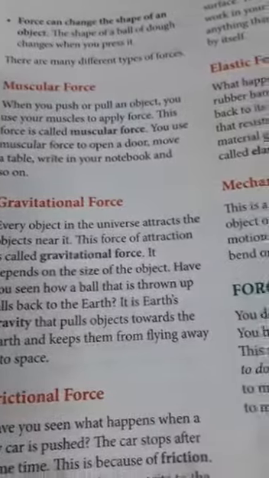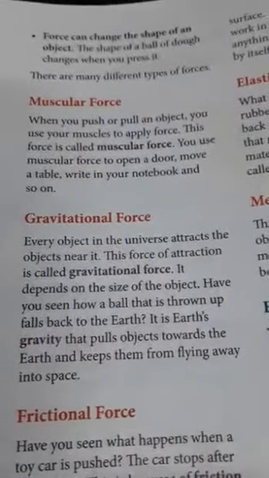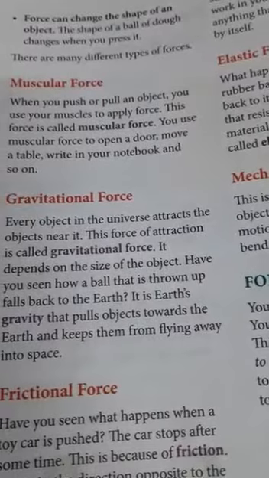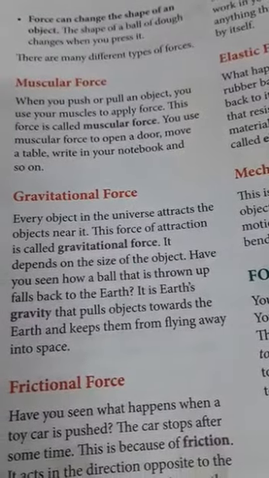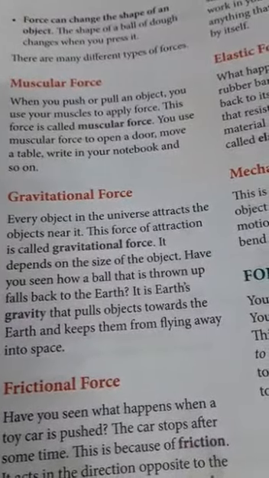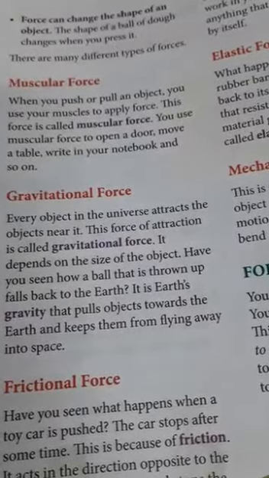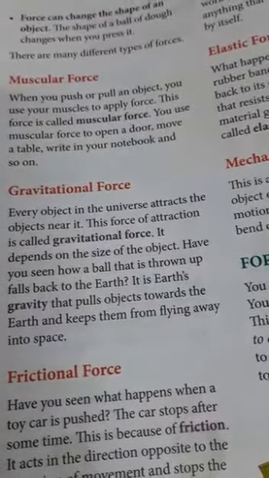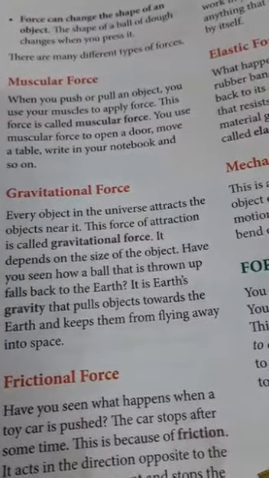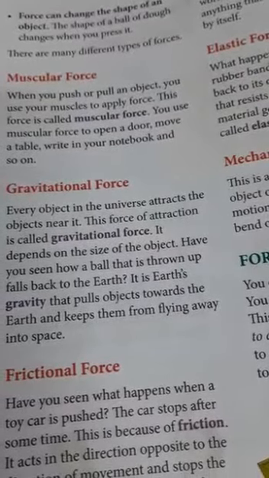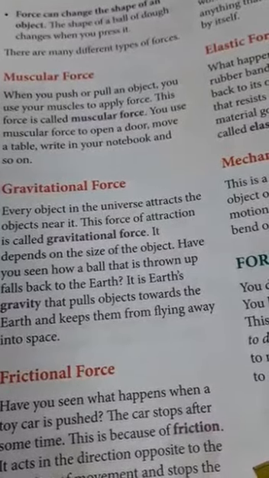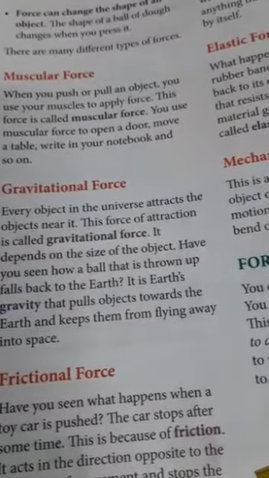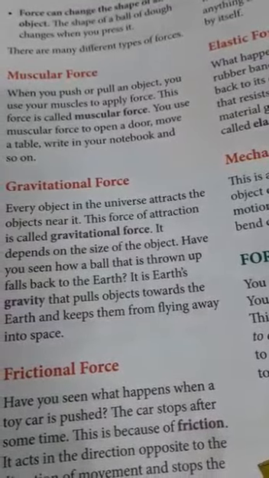There are many different types of forces. The first one is muscular force. When you push or pull an object, you use your muscles to apply force. Muscular force is related to our muscles. You can underline these lines. You use muscular force to open a door, move a table, write in your notebook, and so on.